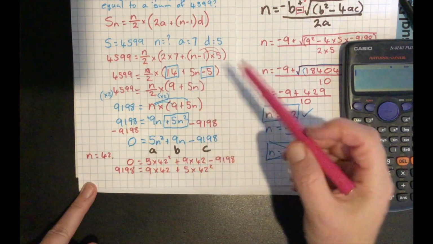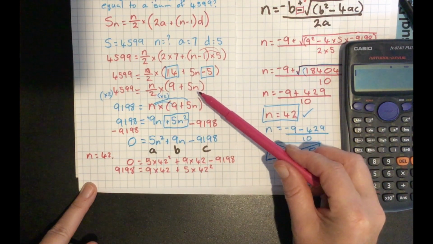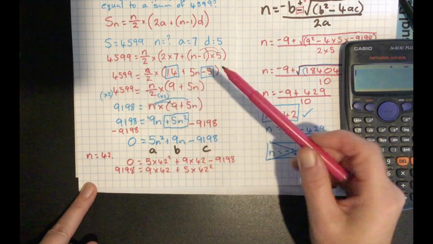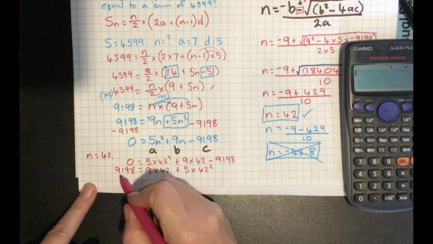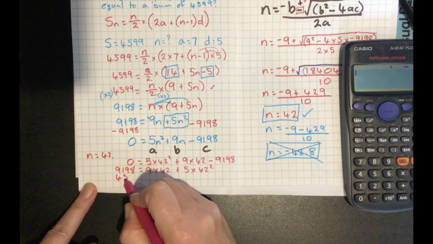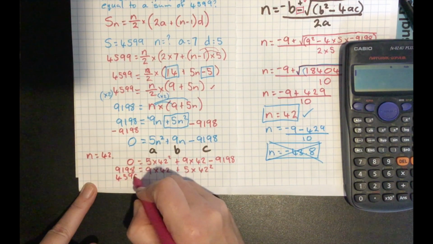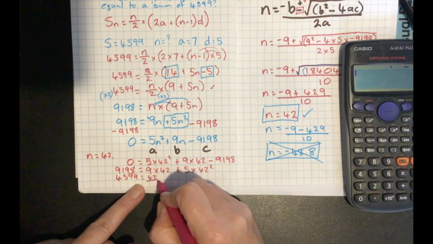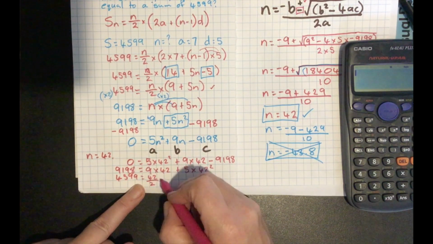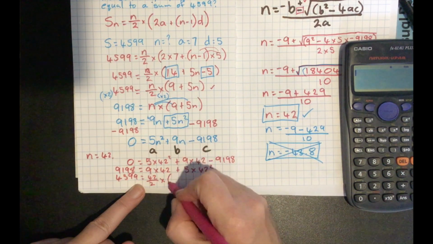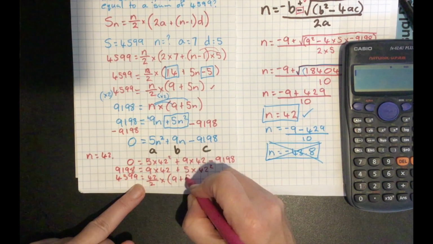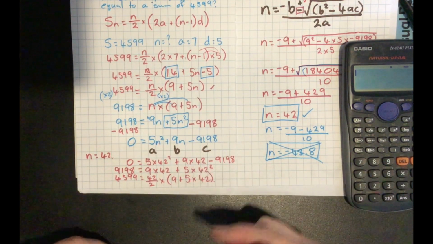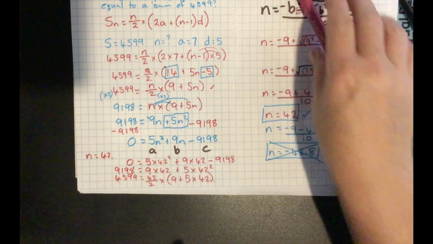Or I could go back through and plug it in to this equation here, which would give me 4,599 is the same as 42 divided by 2 times 9 plus 5 times 42. It shouldn't matter which one I choose. I should always get the same answer.